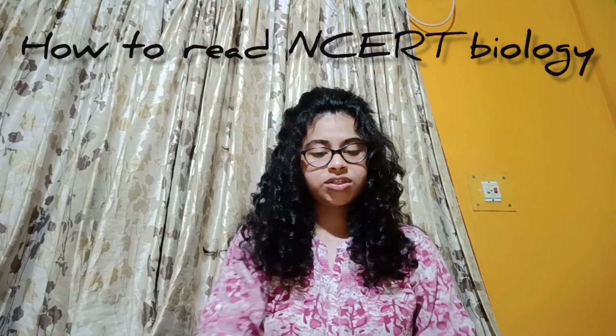So today I'll be telling you about how to read biology from NCERT. Now I have this NCERT of biology of class 12th with me, and as you can see, the cover page is already lost because it's very natural, right? Because I'm a second professional MBBS student of RG Medical College and this book is with me.